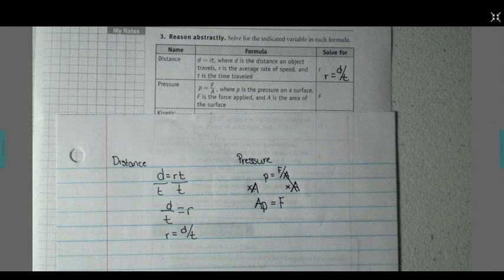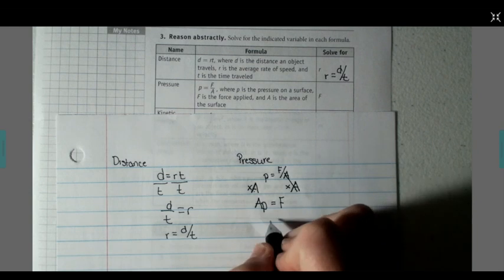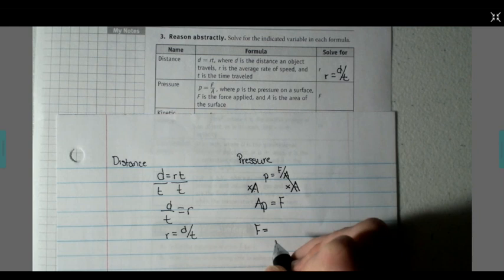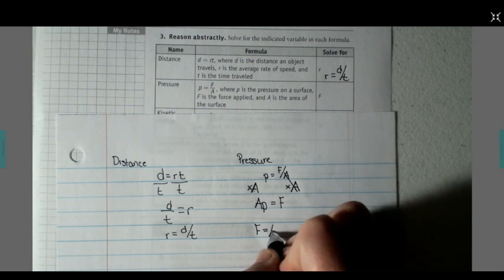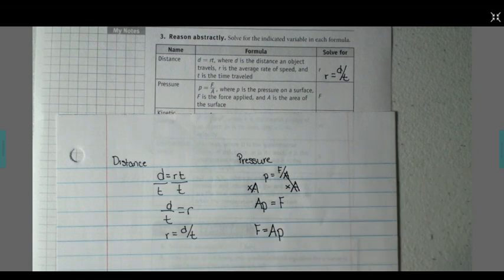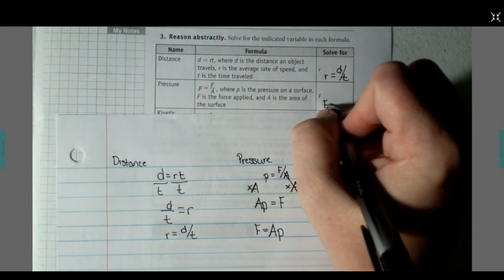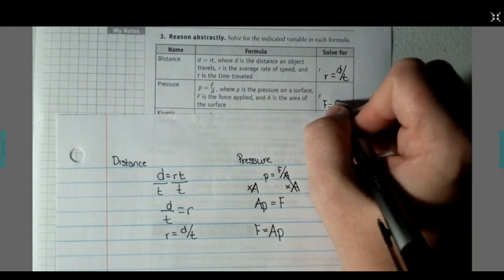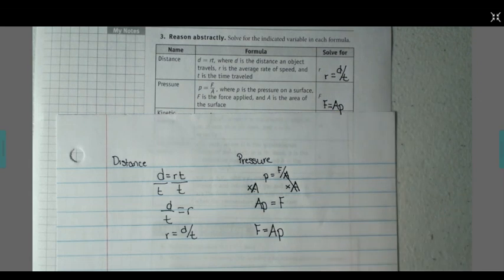They are case sensitive, I would say. Now we're going to use the symmetric property to put the F on the left-hand side. So this is going to say F equals big A, little p. F, the force, equals the area times the pressure.